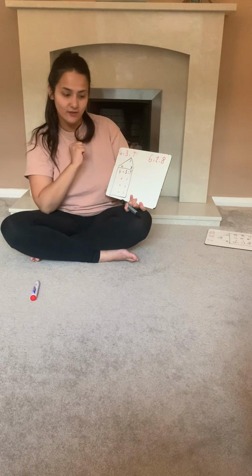Now for take away. Remember, when we take away, we always have to take away from the biggest number. Because if we did 4 take away 3, it can't be 7 because 7's bigger than 4. And we're taking away, aren't we? So 7 take away 4 equals 3.